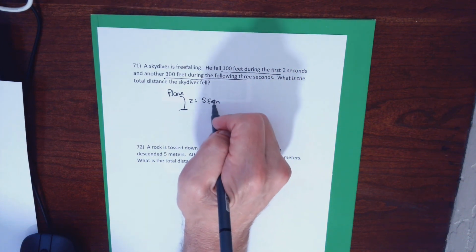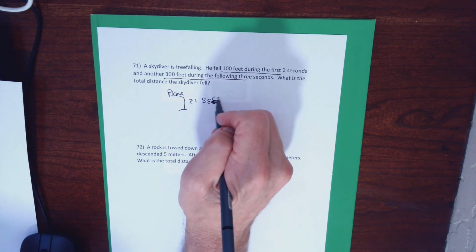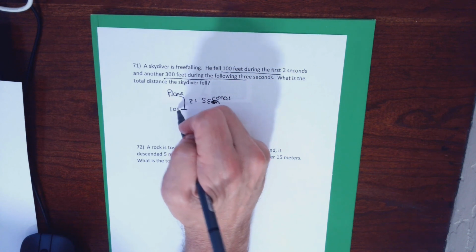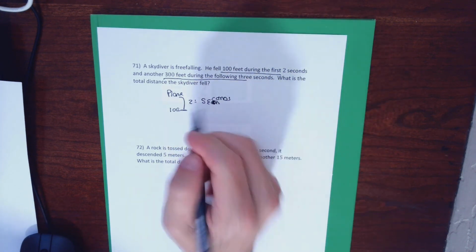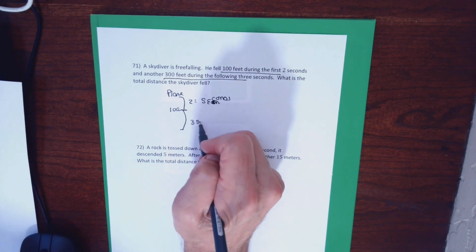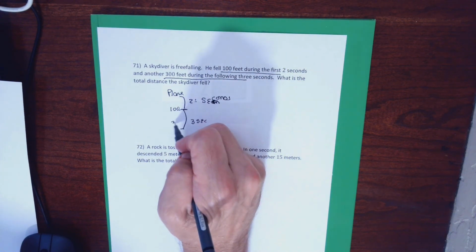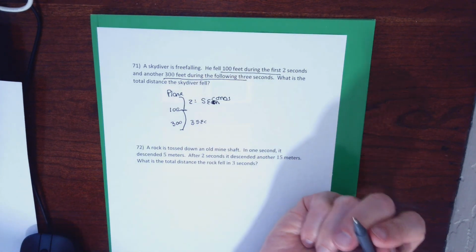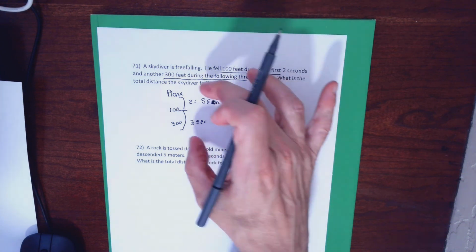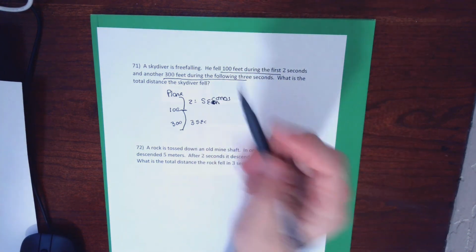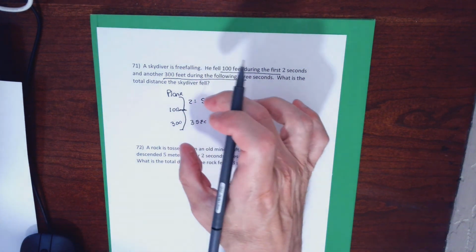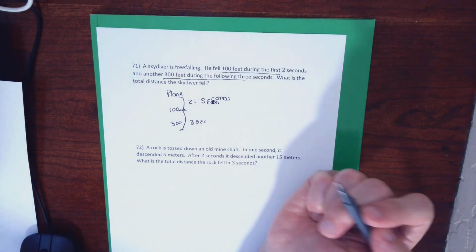I could actually write seconds. After 2 seconds, the diver had fallen 100 feet. And then it says, after the next 3 seconds, the diver falls another 300 feet in addition to the 100 feet that the diver already fell. So this is pictorially, no, hardly pictorially, but first 2 seconds the diver falls 100 feet. The next 3 seconds the diver falls an additional 300 feet.